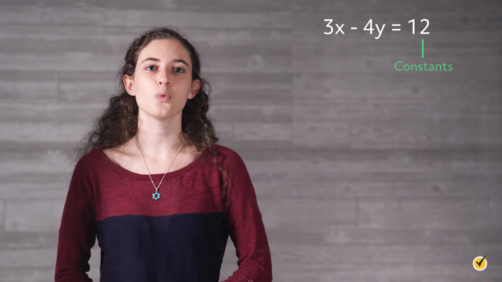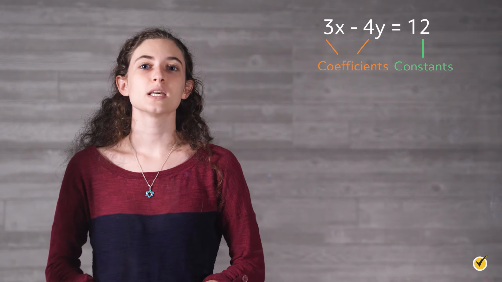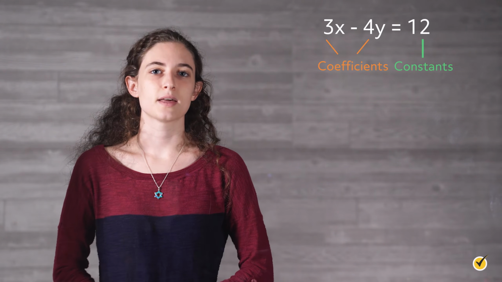Graph the equation 3x minus 4y equals 12. This equation is in standard form, and the constant 12 is a multiple of both 3 and 4. Therefore, using the intercept method to graph is a good method. As before, determine both the y and x intercepts.